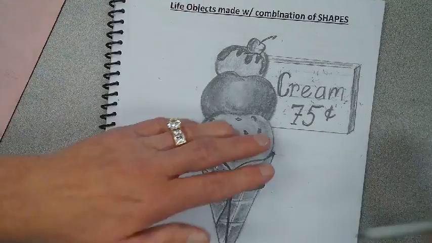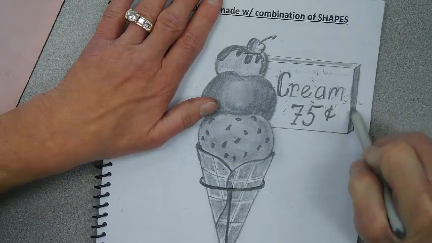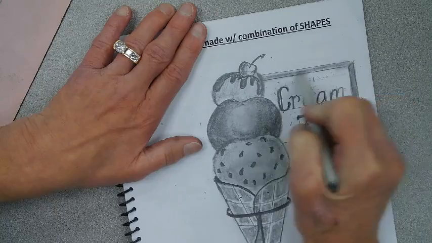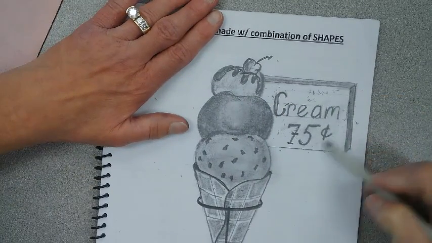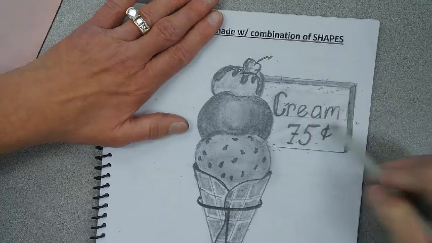Move it around with your blender stick. And you can get far fancier than I did with a sign.